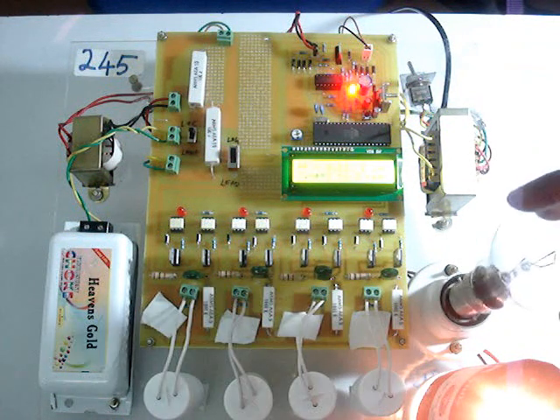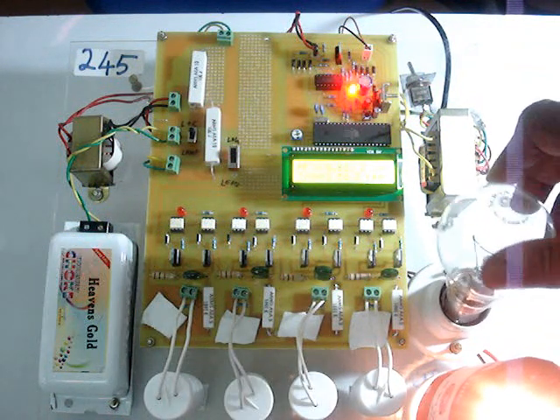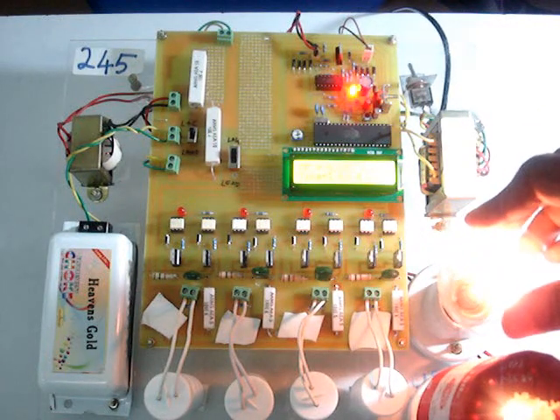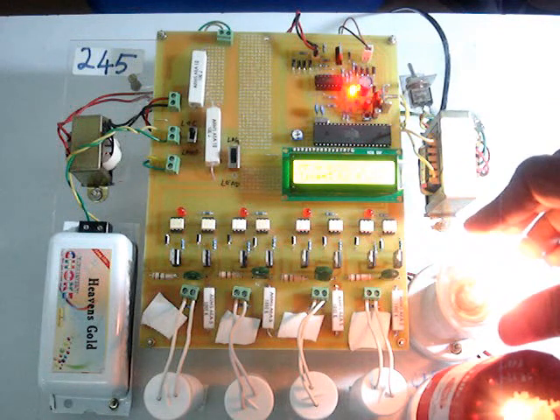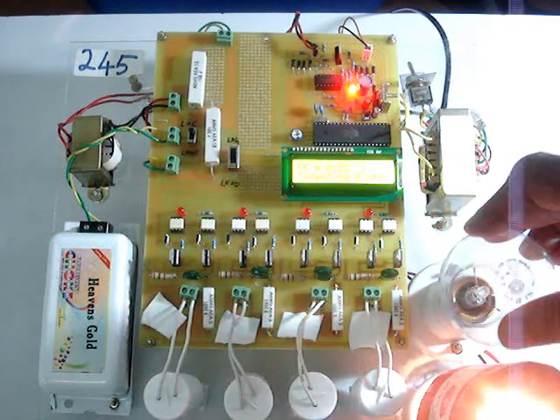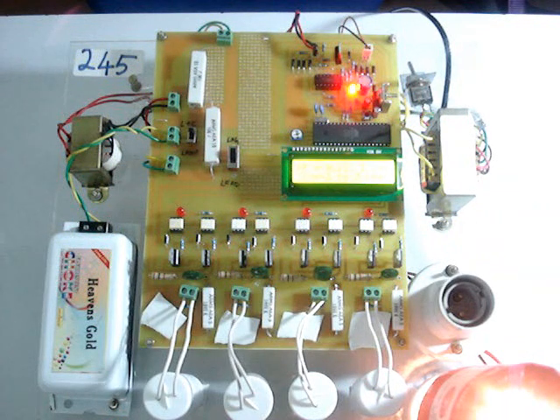Now if I put one more lamp here, we find the power factor is bad. It is going to 0.32 lag, which we can notice here. So the lagging power factor is indicated in this way. Instead of adding one more choke, we can put one more lamp in series, and in the process we can see how the power factor is changing.